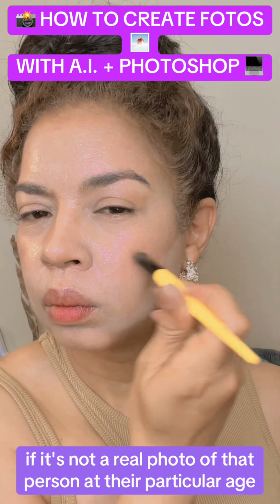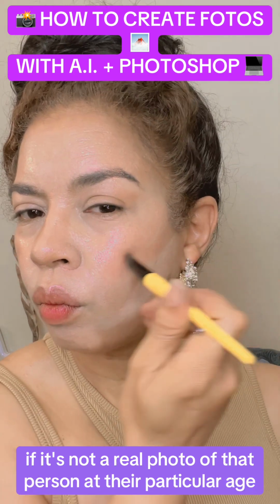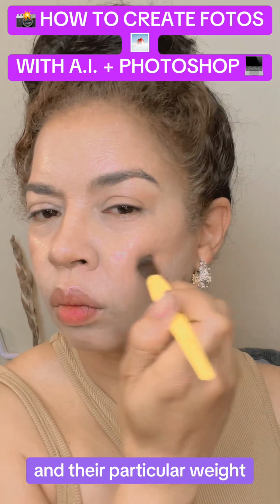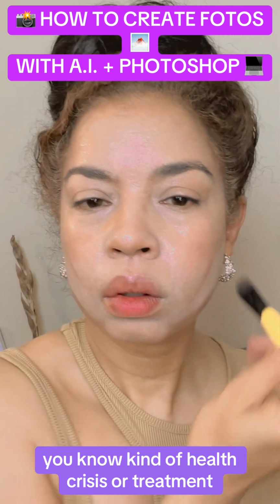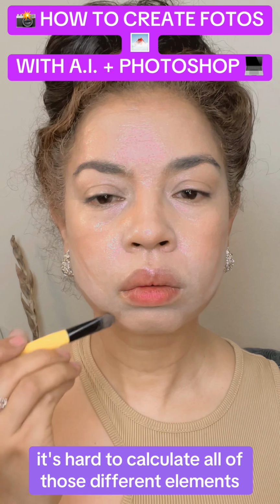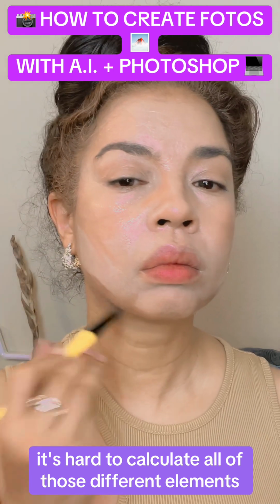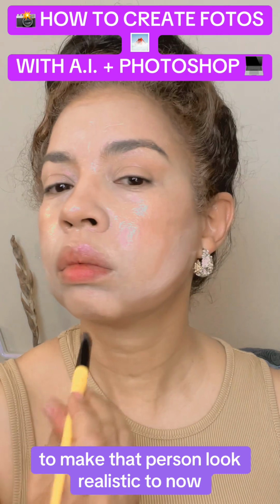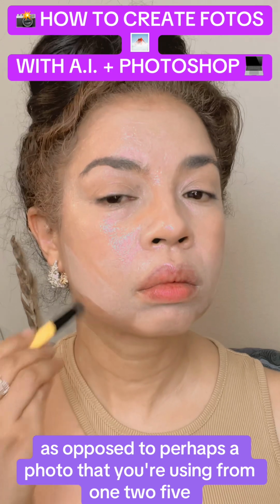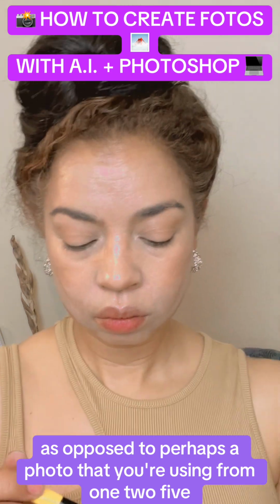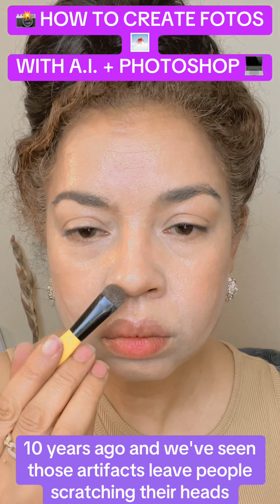If it's not a real photo of that person at their particular age and their particular weight after they've been through whatever health crisis or treatment, it's hard to calculate all of those different elements to make that person look realistic now, as opposed to perhaps a photo from 1 to 5, 10 years ago.